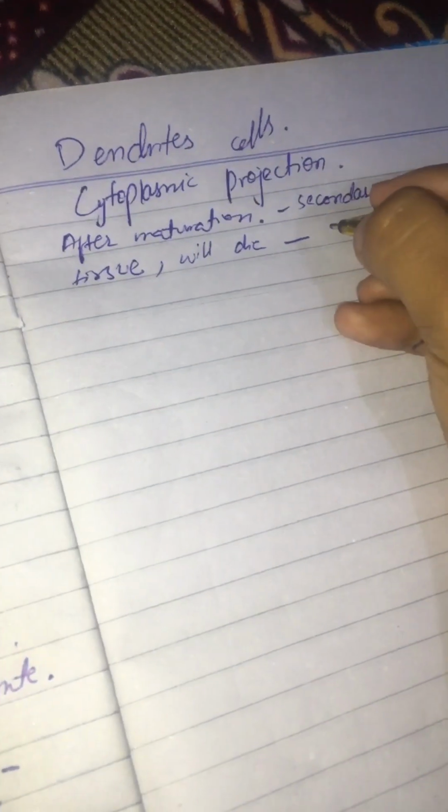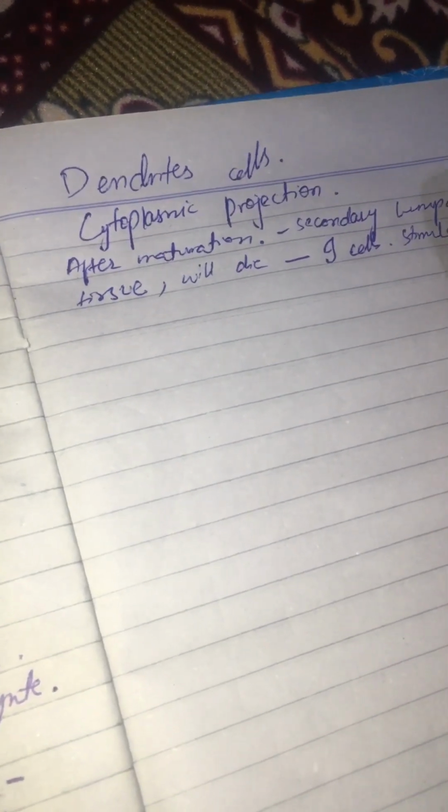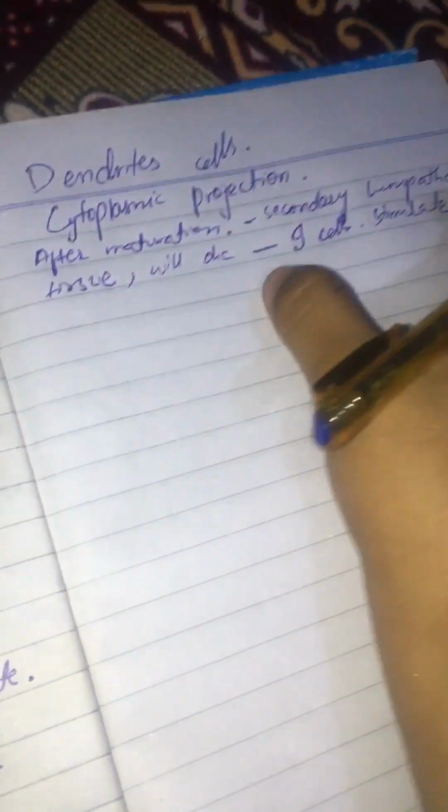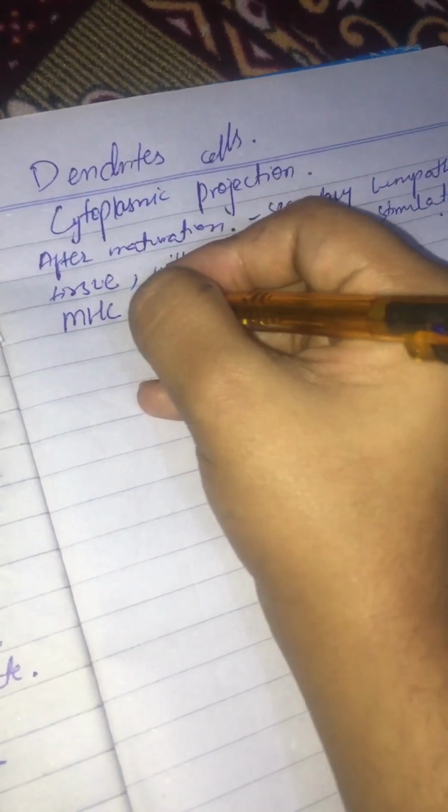As we studied, T cells will be stimulated and activated, as MHC will order them to kill that pathogen, and after that the dendritic cells will die because of the T cells. The order comes from MHC, as I told you the abbreviation before.